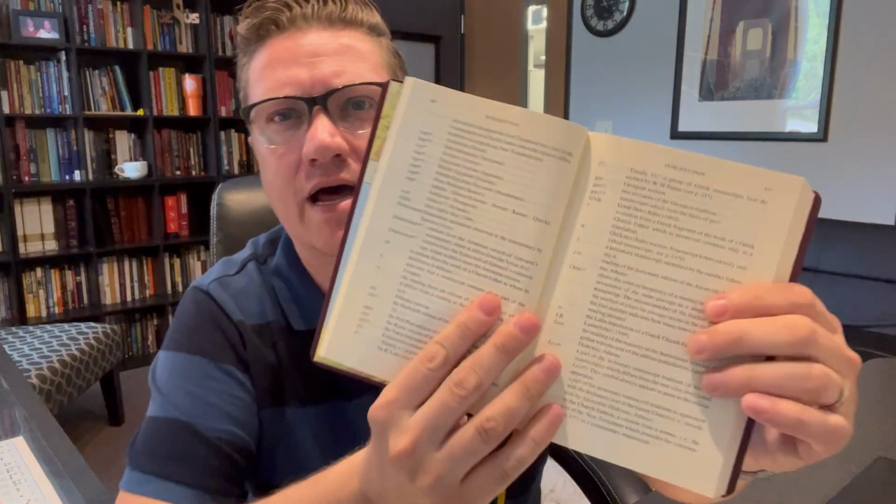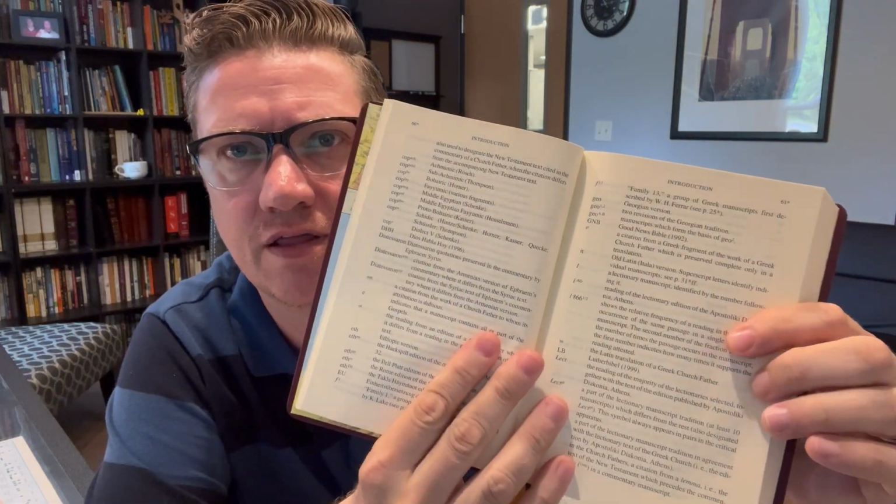The 5th edition, the pages feel different. There's still some ghosting in it, but not, to my eye, as much as the other one. And they feel different. There's a different feel to the pages. These feel thinner. They feel not as smooth. These feel thicker and smoother.